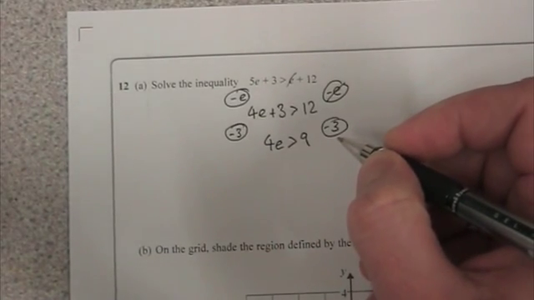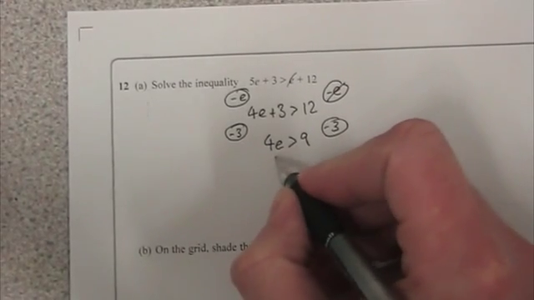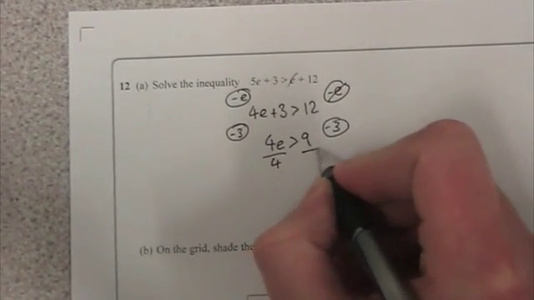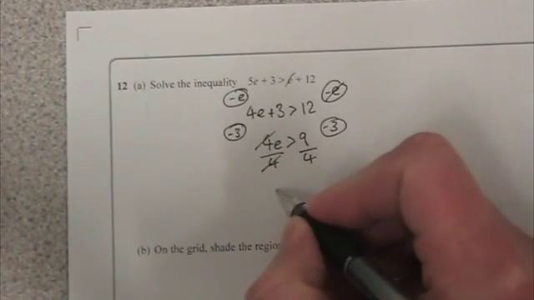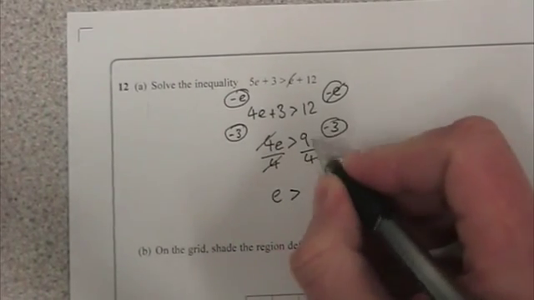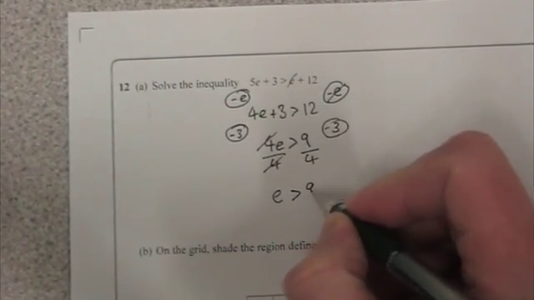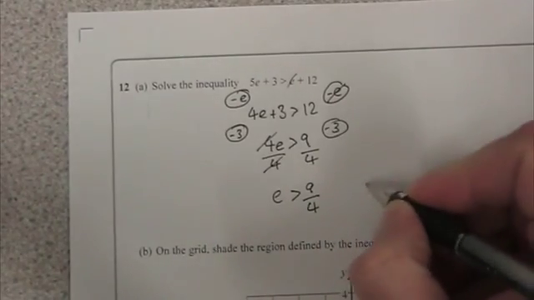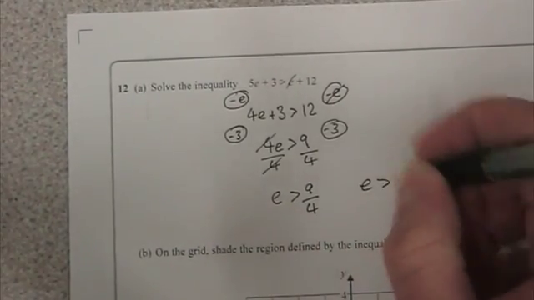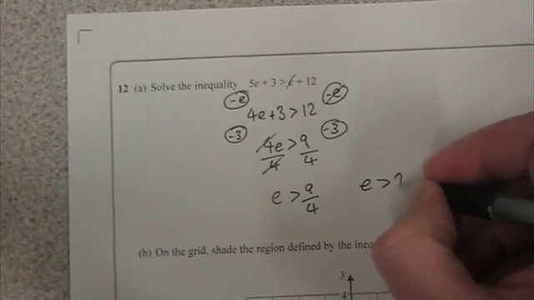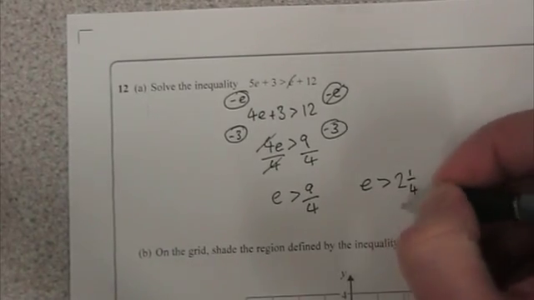And then to finish, I want to divide both sides by 4. Divide by 4, divide by 4. The 4s cancel. So e is greater than 9 over 4, which is the same as 2 wholes and 1/4.